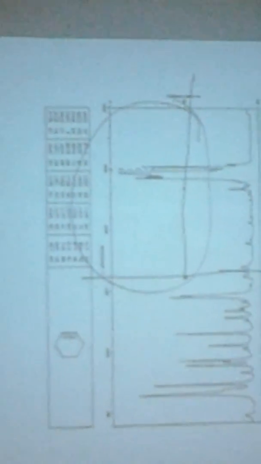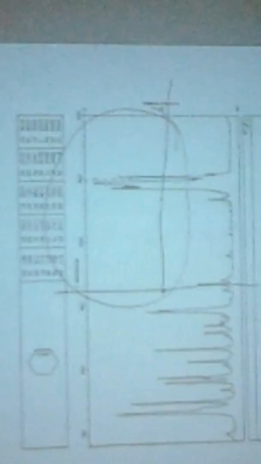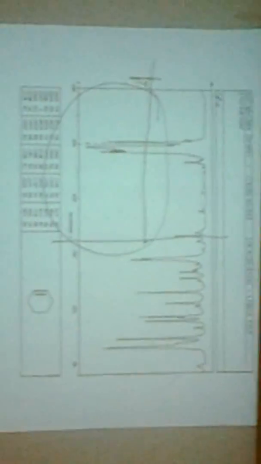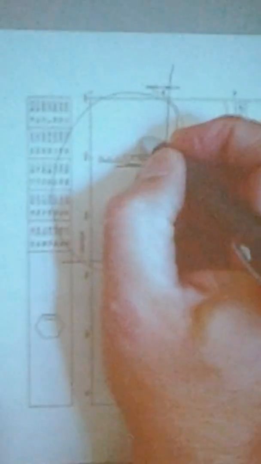But you notice that sharp line just to the left of 3,000. Those are the hydrogens on the double bond. That's unsaturated CH. That would be just to the left. It rides down that 3,000 line, right on the left side of it. Saturated CH is on the right side of that line. Just to the left edge of that line is unsaturated CH.